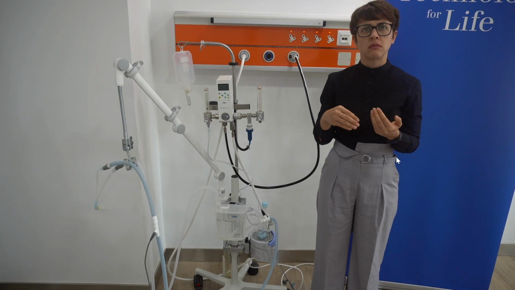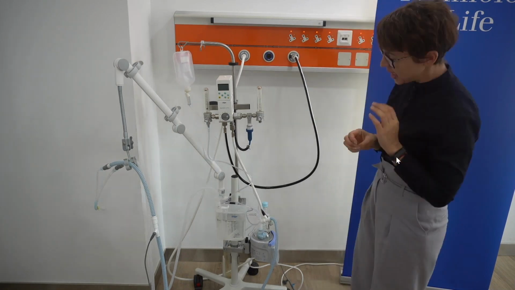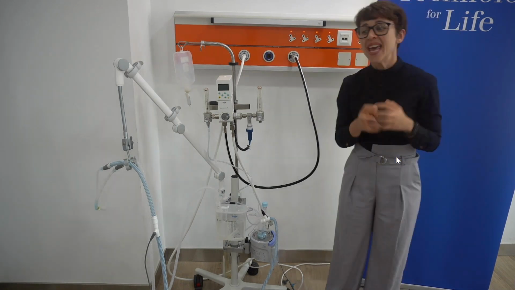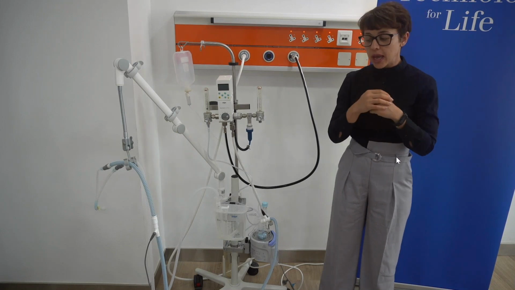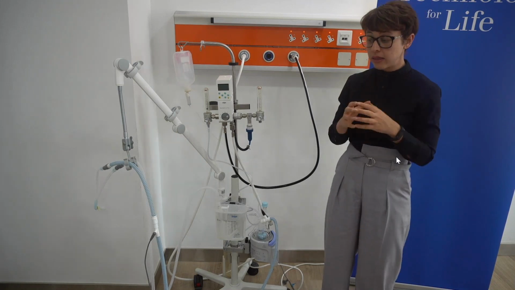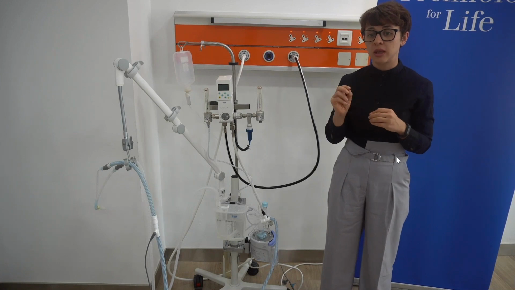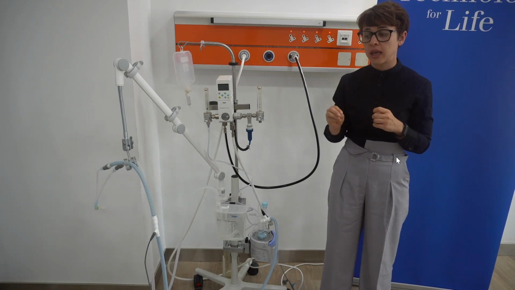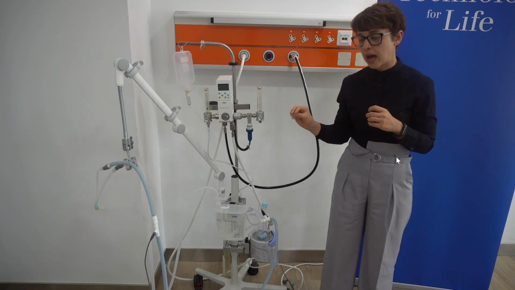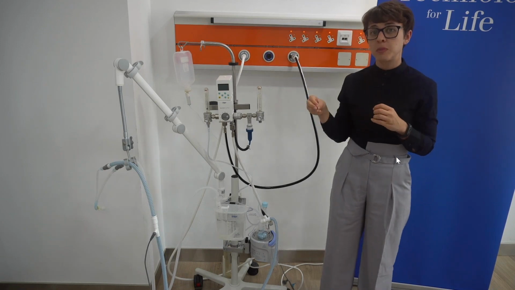Other way around. Yes, in mechanical ventilation, the inspiration is active, so the machine is pushing the air into the lung, and the expiration is passive.